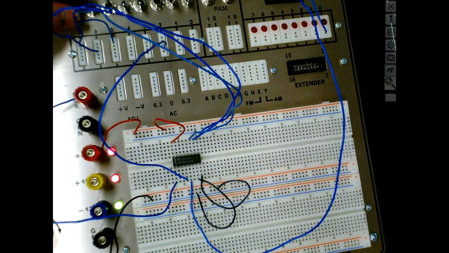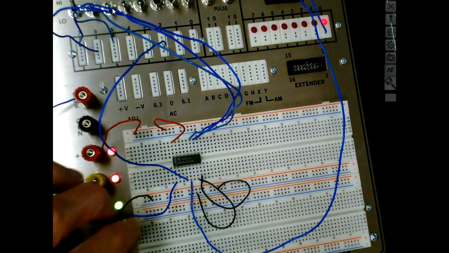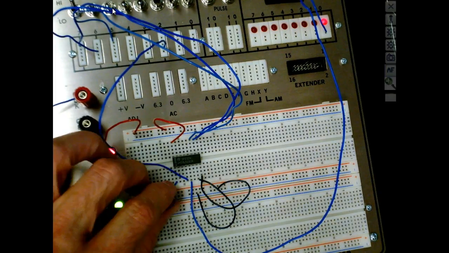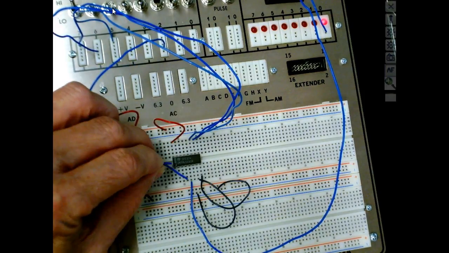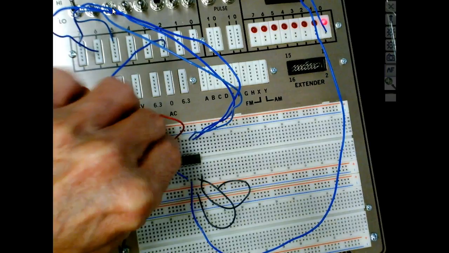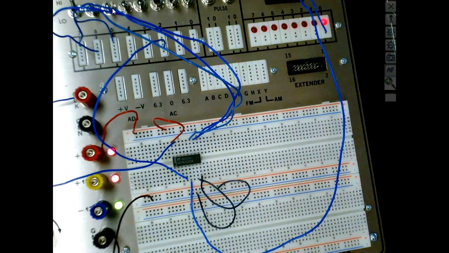Here's input 4. It goes high. Why does it go high? I'm selecting input 4, but there's nothing hooked up to input 4. So let's say I'm going to route that input over there. So what's input 4? What pin is input 4? Okay, so there's pin 15, and now it starts flashing.